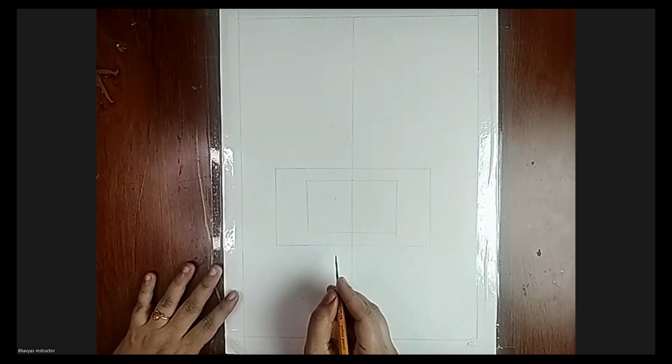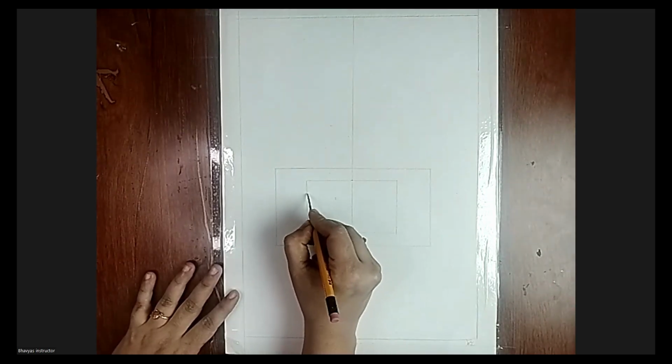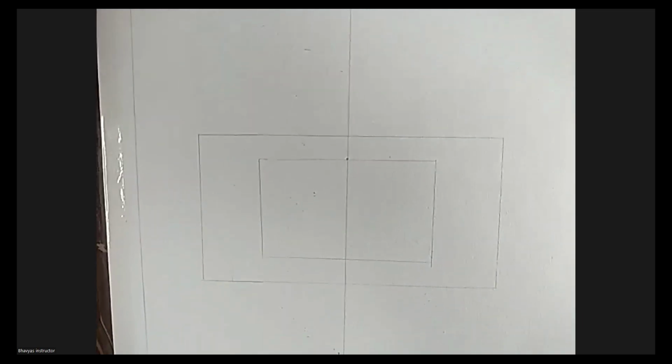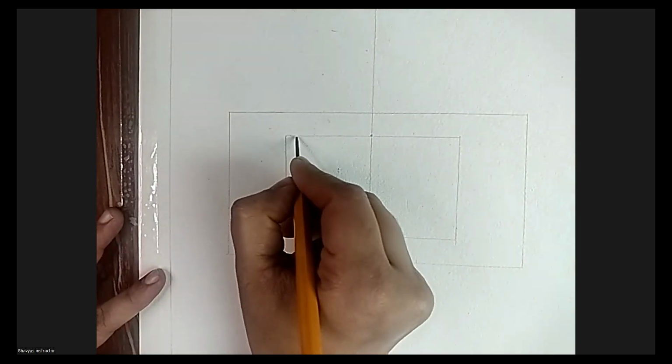Now everyone should observe. Everyone, see the screen. Don't draw. Okay. This one we have drawn now. Okay. See the screen. Don't draw anything.